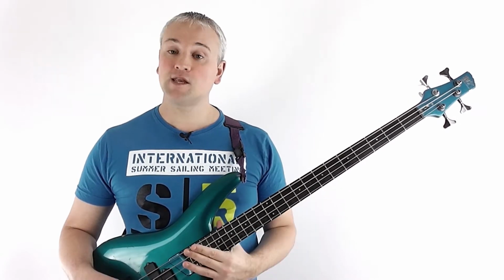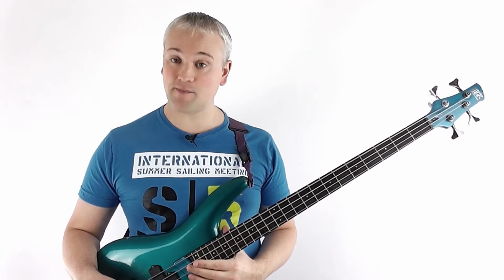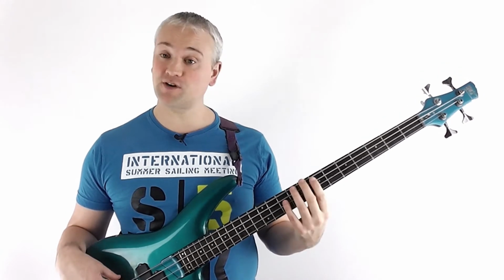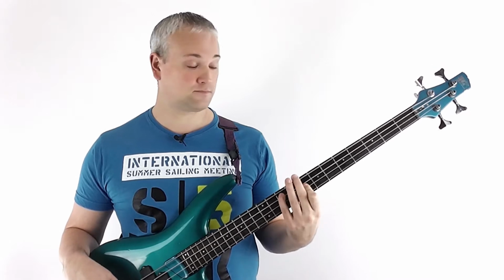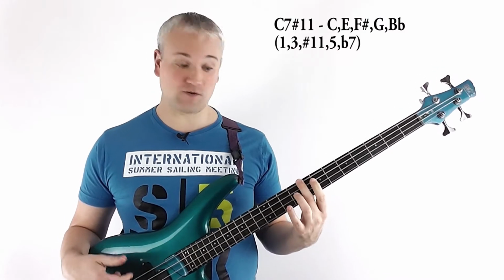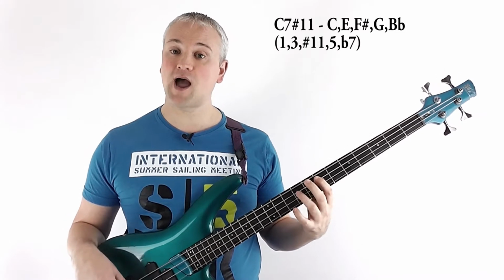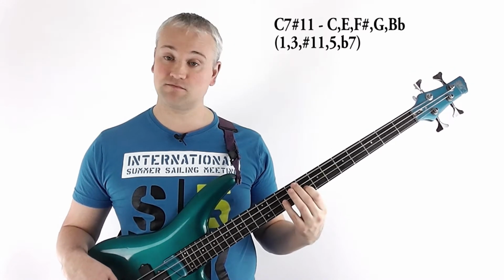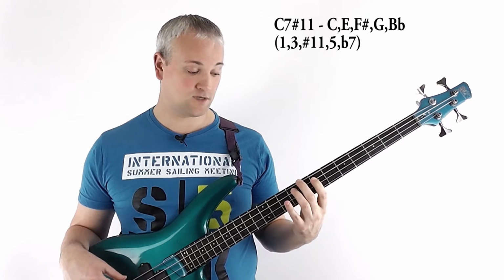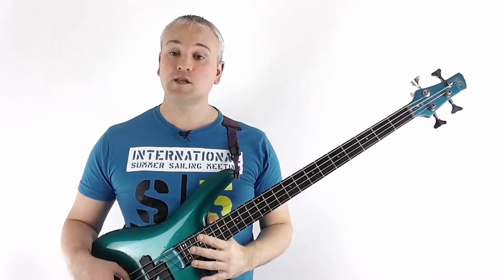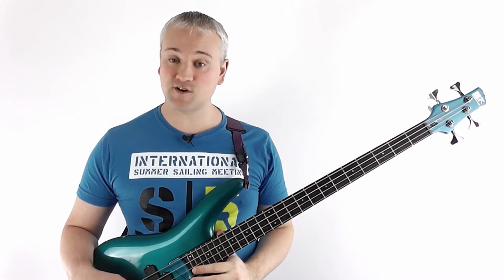Okay. Now let's try a C7 sharp 11. So we take the C7 arpeggio, and we just add the sharp 11, which in this case is the F sharp. So we have C, E, F sharp, G, B flat, C. C7 sharp 11.